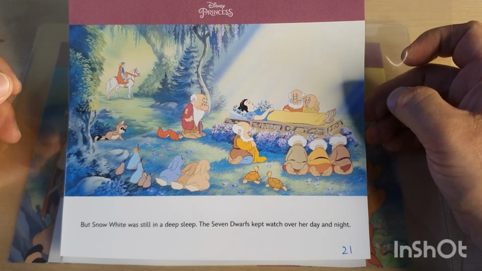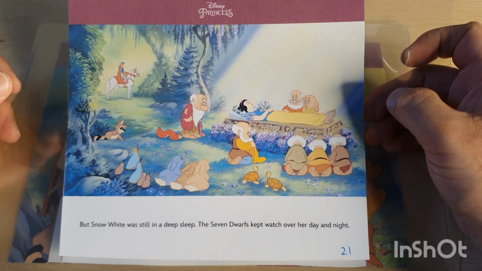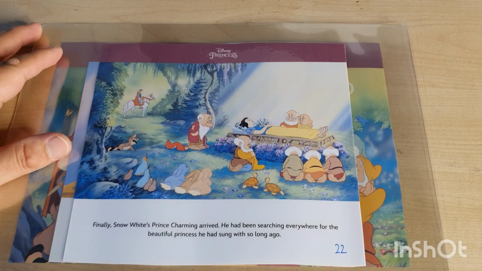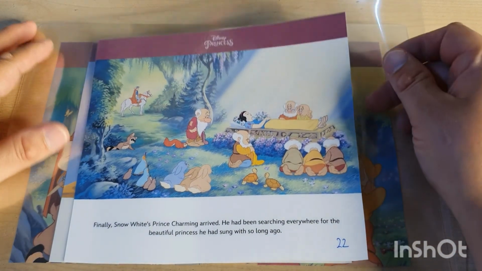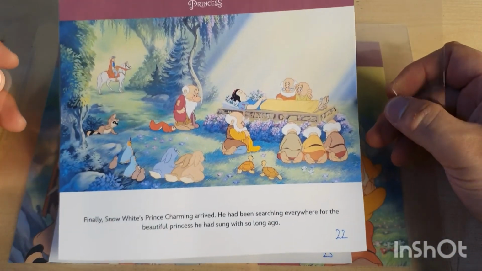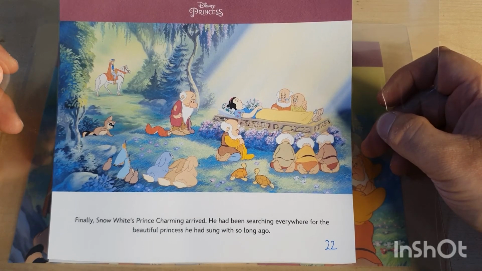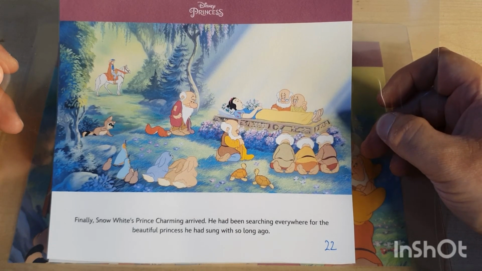Snow White was still in a deep sleep. The 7 dwarfs kept watch over her day and night. Finally, Snow White's Prince Charming arrived.